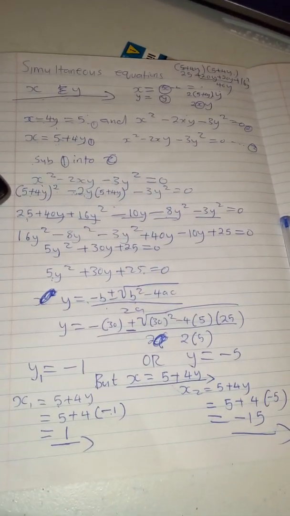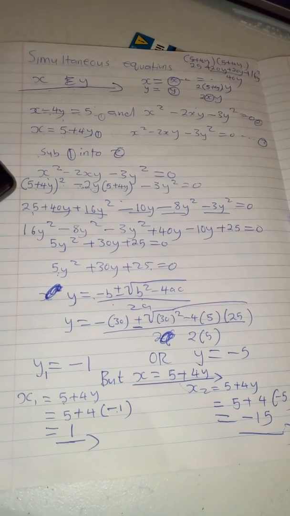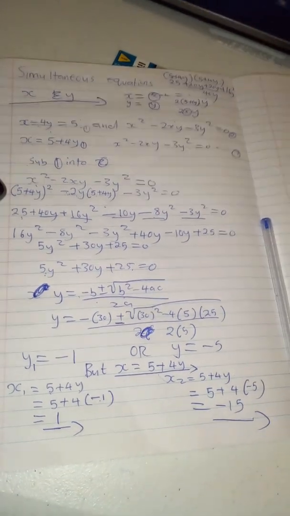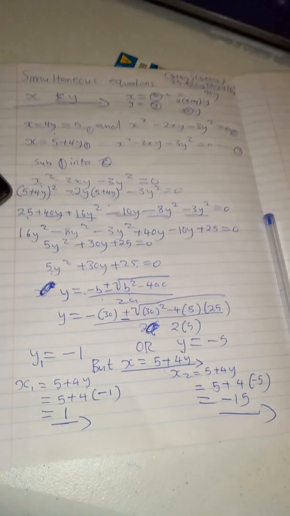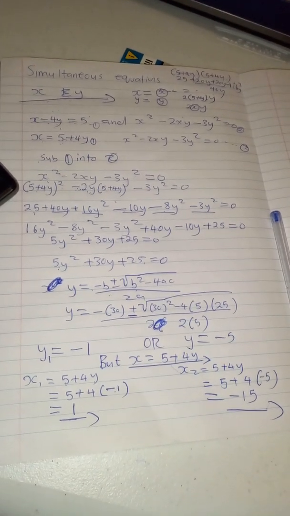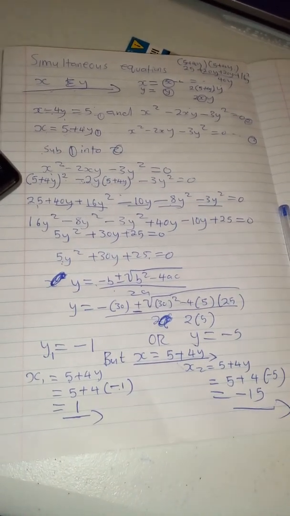Then make sure you have a trinomial if it is there, or a difference of two squares. It will depend on what you get. Then use the quadratic formula. Then get your values for y or x, then find your values again for y or x.